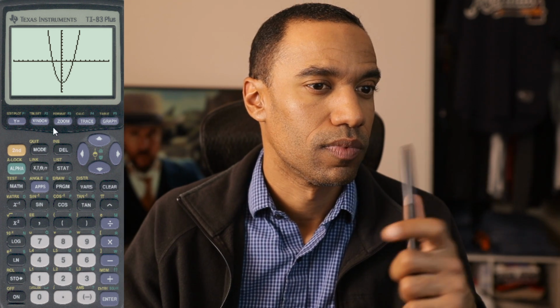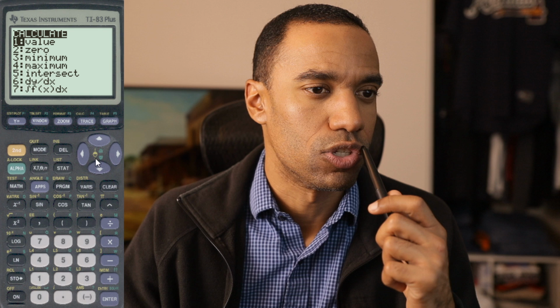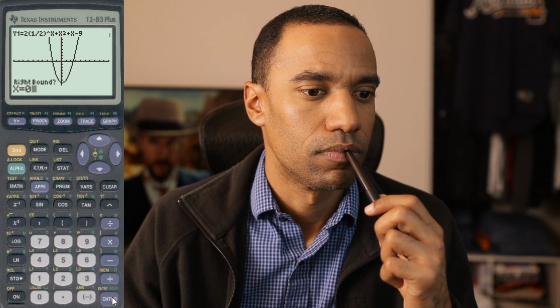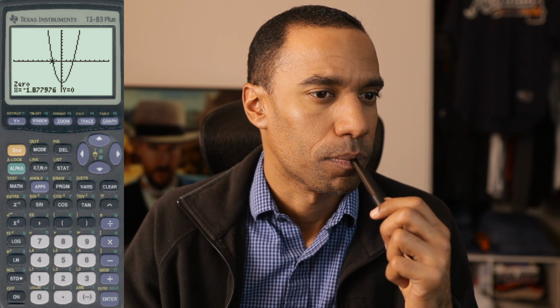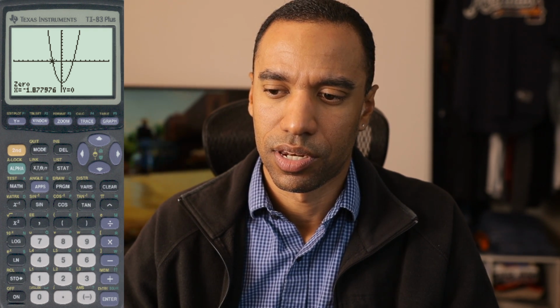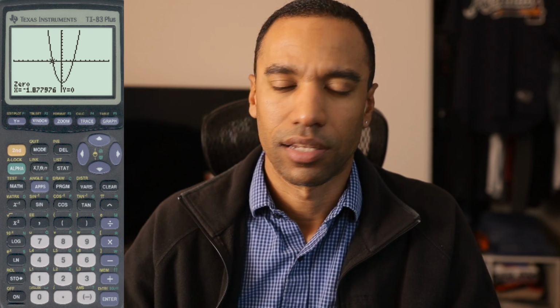It crosses twice. So I'm going to go ahead and find those 2 points of intersection by using the zero feature. So I got one of negative 1.878 about. And let's figure out that other one.